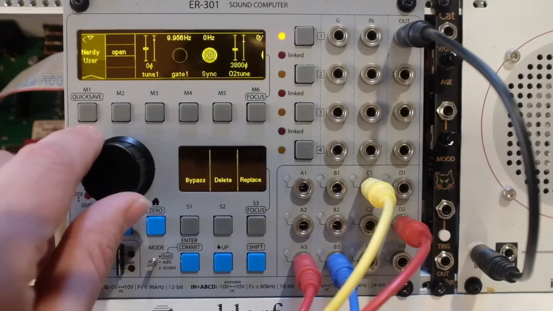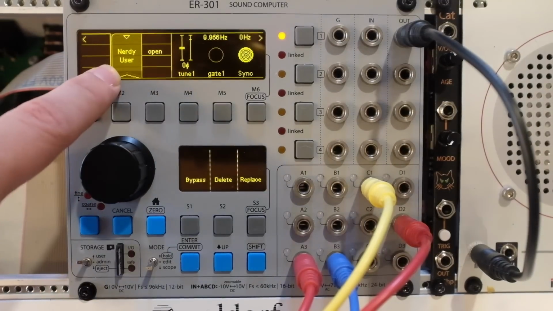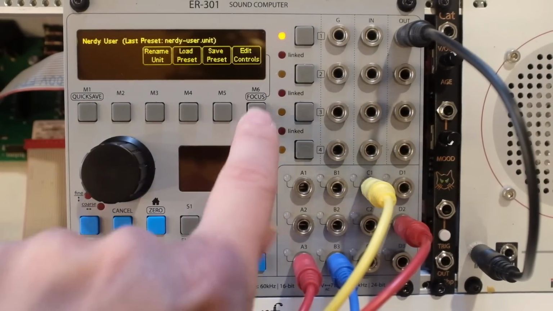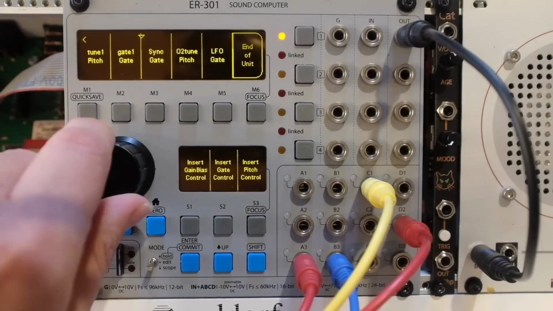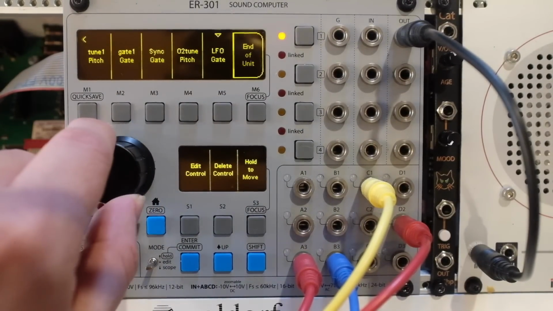Let's add another kind of control here that we haven't used yet. I'm going to go to the header of this custom unit. I'm going to go to Edit Controls. I'm going to just scroll to the end. I could actually place this anywhere I want. I'm just deciding to place it at the end here.